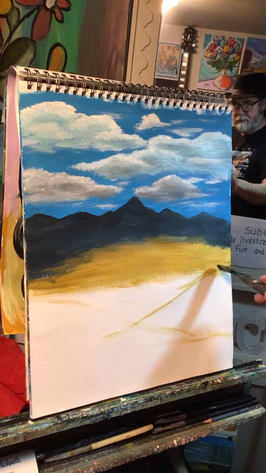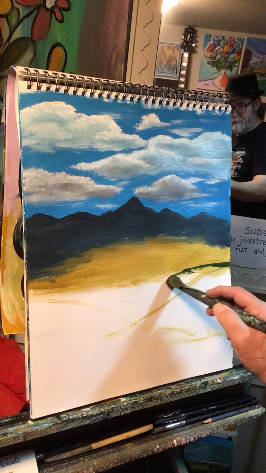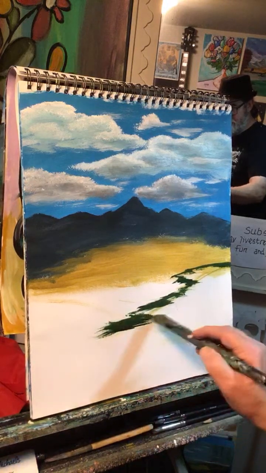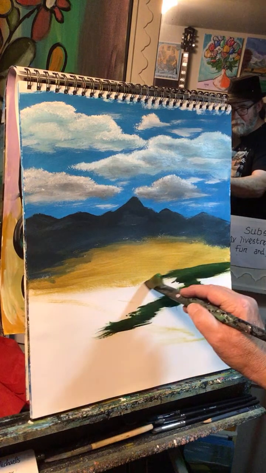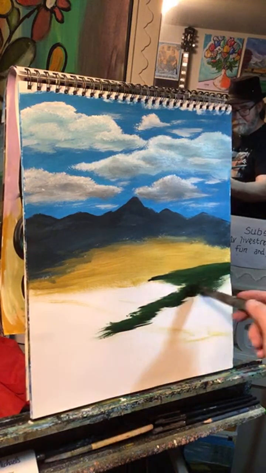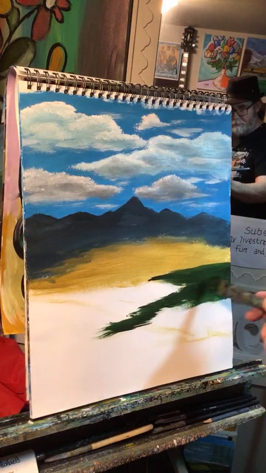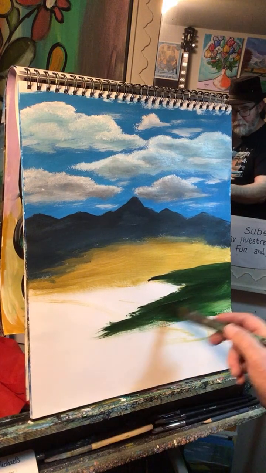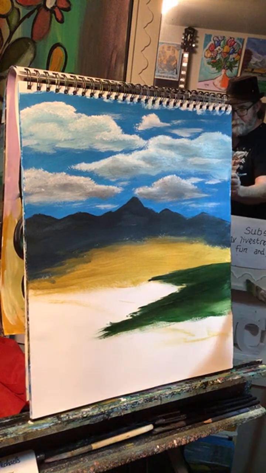All right, let's put a hill here. We'll come over this way like this and a hill over here. It's dark green. I'll lighten it up a bit here in a second. This will be cool.